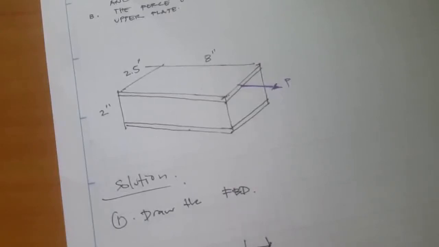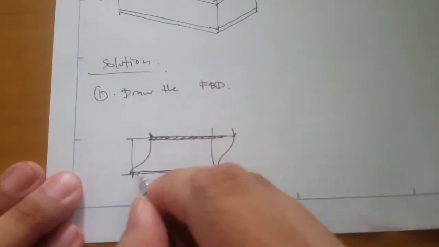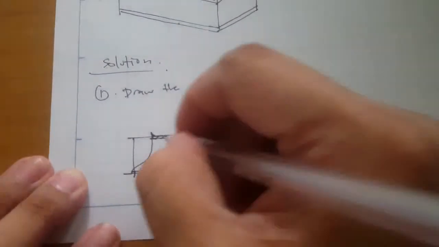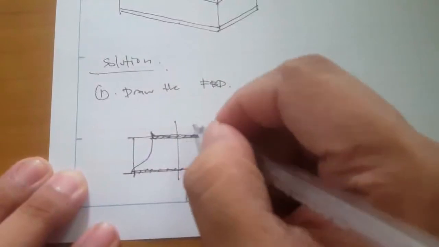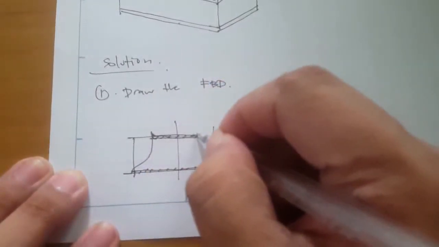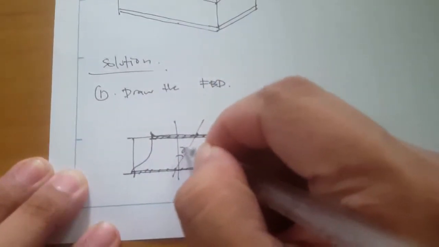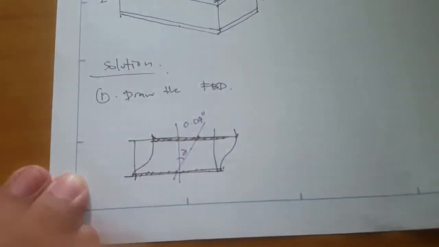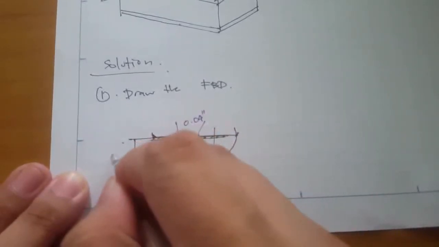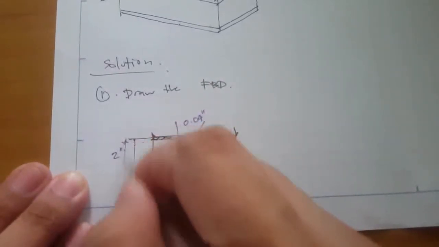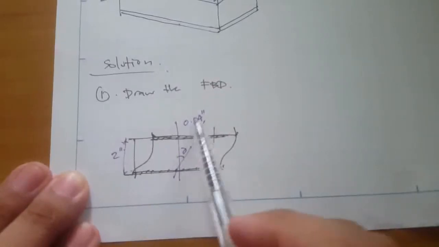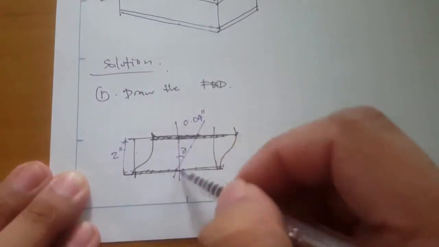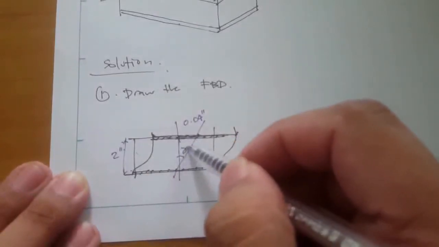Let's say this is the upper plate and this is the lower plate. And right here it moved 0.04 inches, and this one is 2 inches. So 0.04 is this distance, and then we have a dimension that's given. This is already 2 inches.